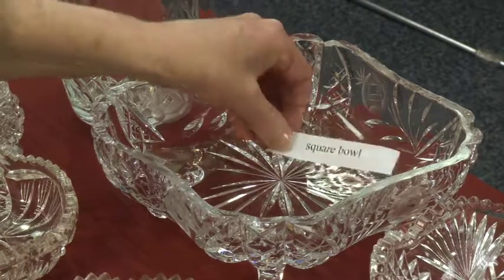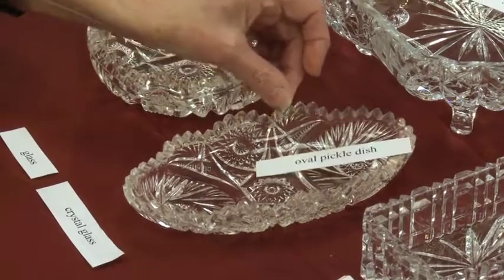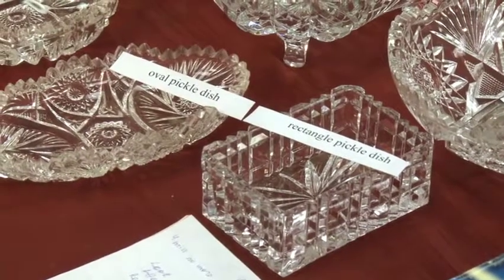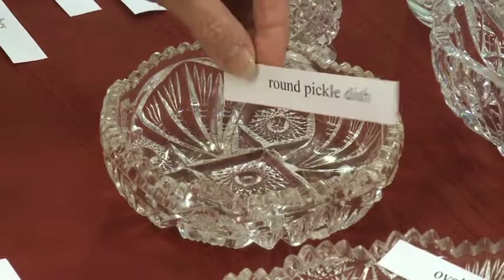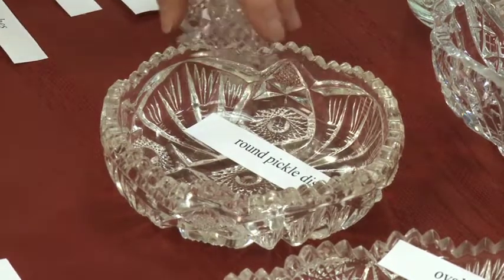This bowl is a square bowl, more or less. This bowl or dish is an oval pickle dish. Oval, that's the shape of it. And this one is a rectangle pickle dish. That's the shape of the dish. And here we have another round bowl, but we call this one a round pickle dish.